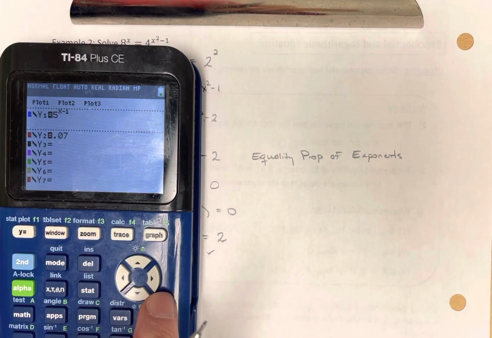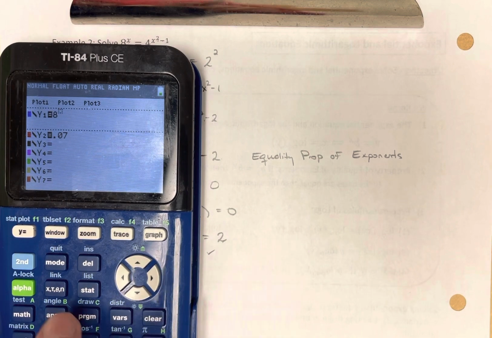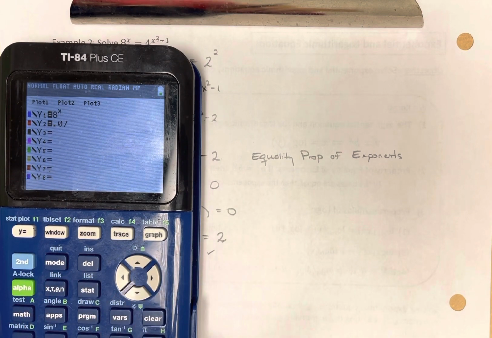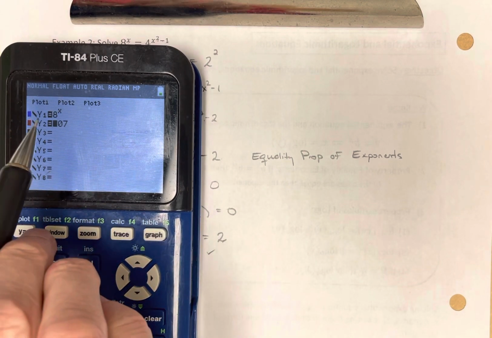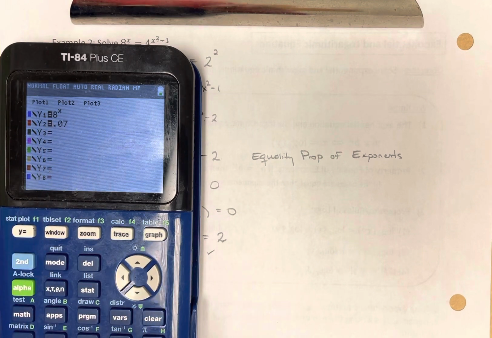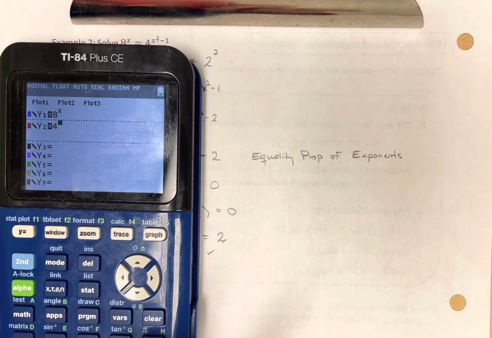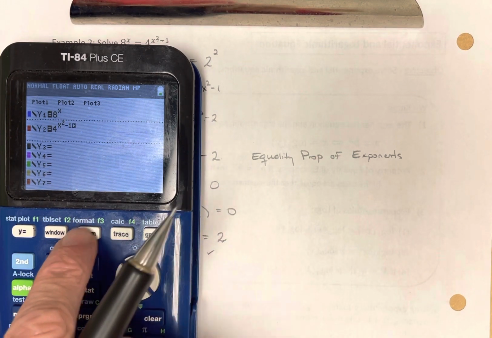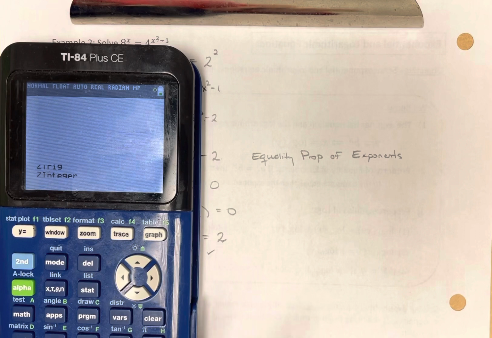So back to my y equals, and my left side was 8 raised to the x power. I'll graph the right side as y equals 4 raised to the x squared, goes into that exponent, and then we'll subtract 1. And I'll do a zoom standard to start out. And there's my first function. And here's my second one, I think.